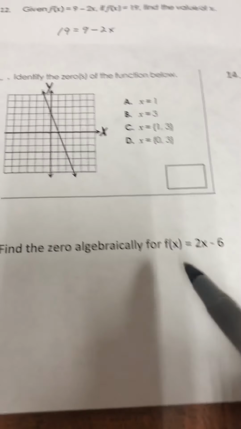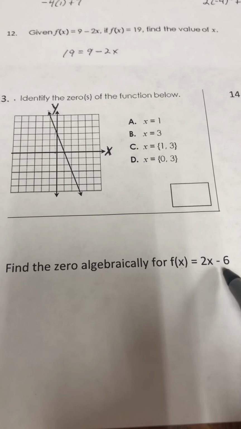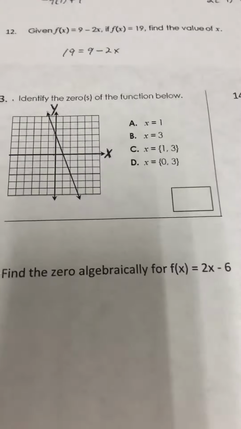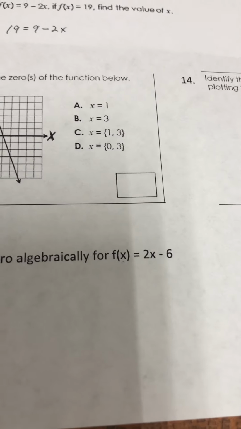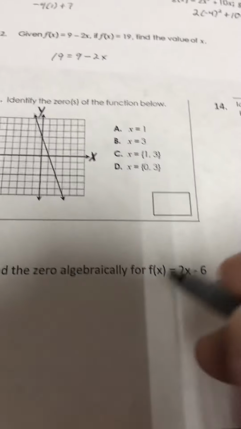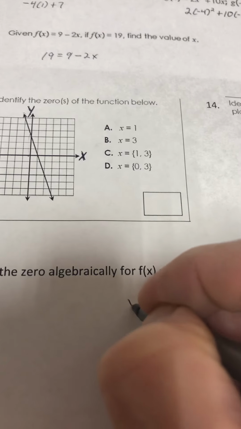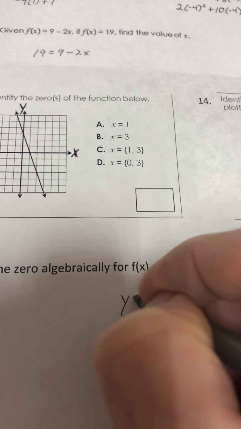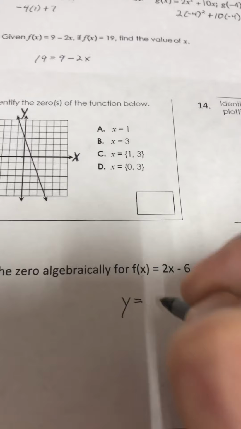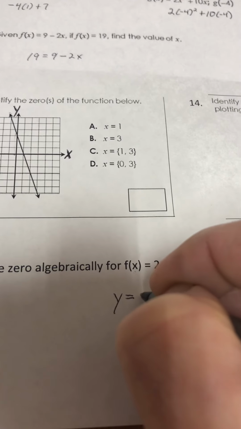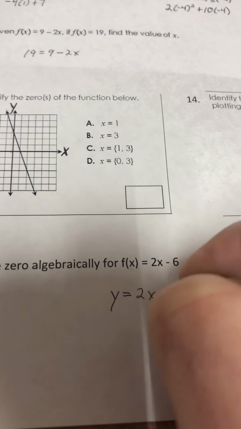Okay? And then find the zero algebraically for f of x equals 2x minus 6. So what you're going to do there is take y, and it is going to be equal to 2x minus 6.